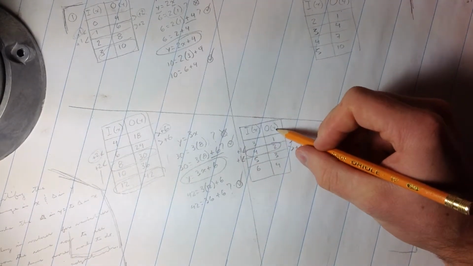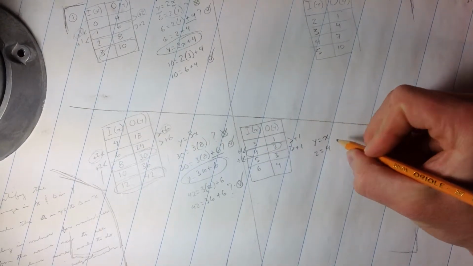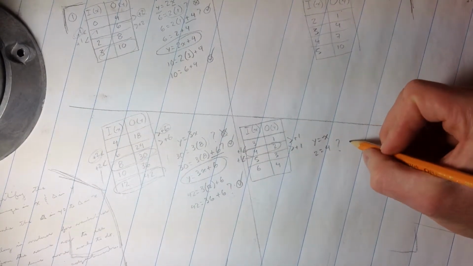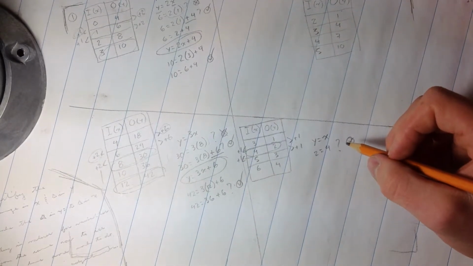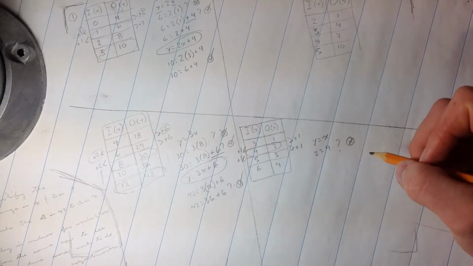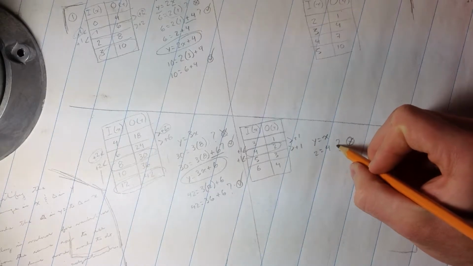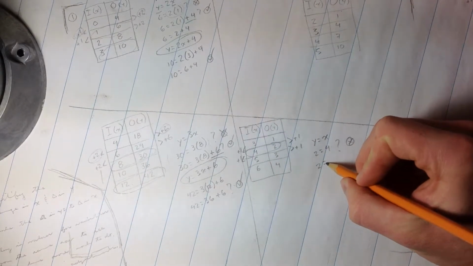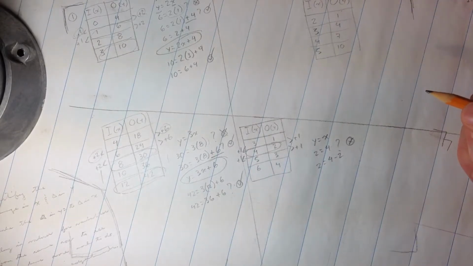So I'm saying y is 2 equals 4. Is that true? No, it's not. That means we've got work to do. So what do we need to do to this number to make it equal to this number? It's 4, so we need to subtract 2. So 2 equals 4 minus 2.